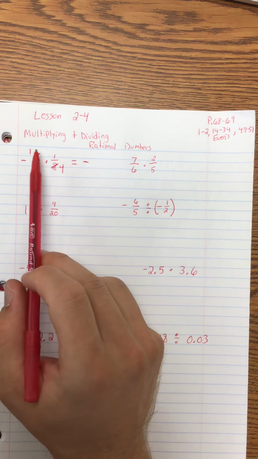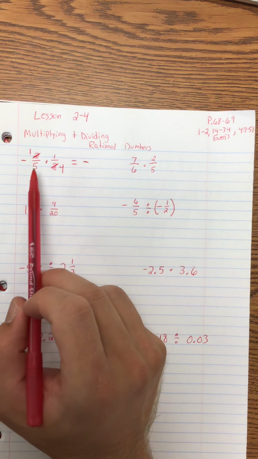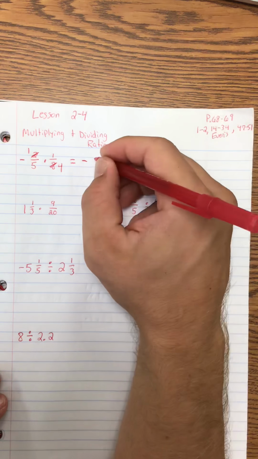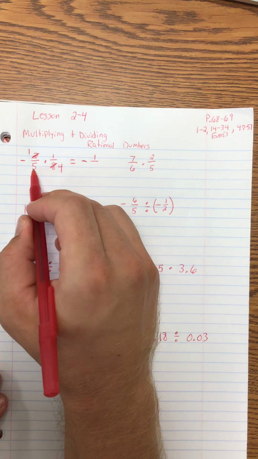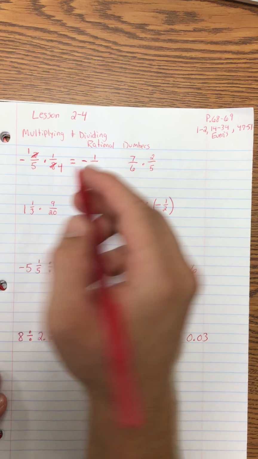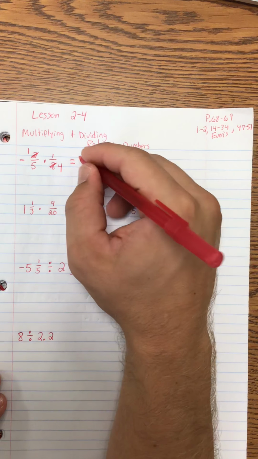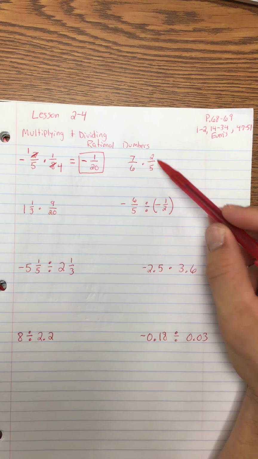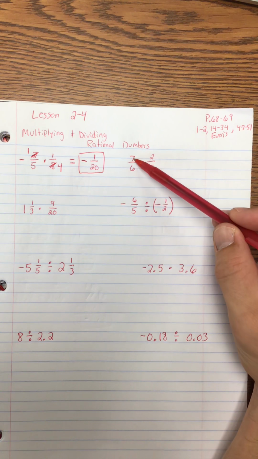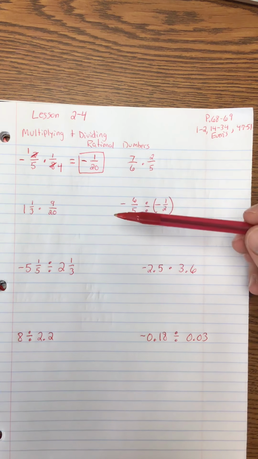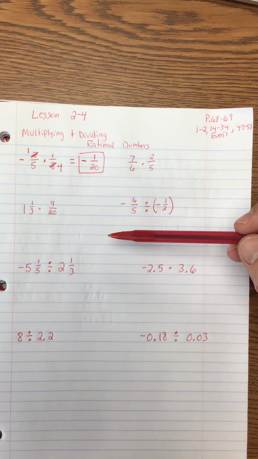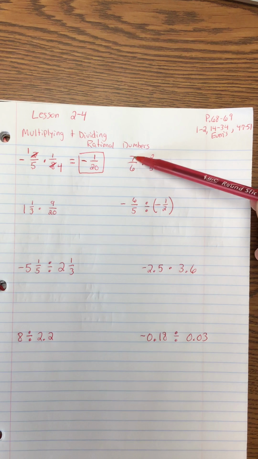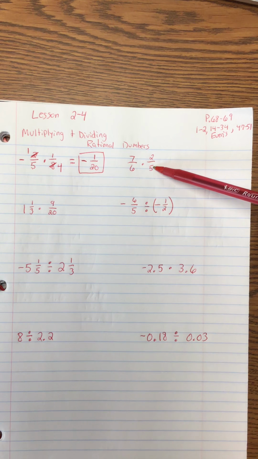Now, like I said, we multiply top times top, bottom times bottom. 1 times 1 is 1. 5 times 4 is 20. So negative 1/20 is our answer. All right, 7/6 times 2/5. We're going to check off our reducing rules. So can I reduce here? No. Can I reduce here? Also no. Now we also know we can cross reduce.